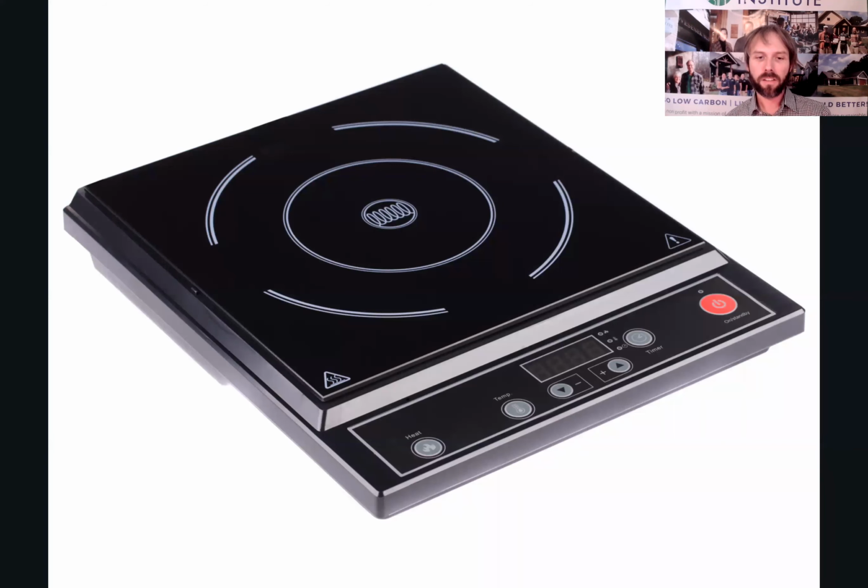And so install these induction cooktops in your projects when you're renovating, or at least go electric. They can still have emissions when food gets burned, and we'll get into that in the next session. But we're talking about more advanced efficiency.